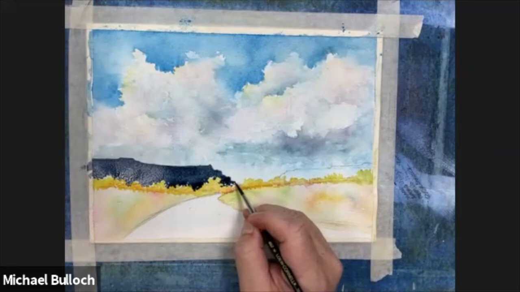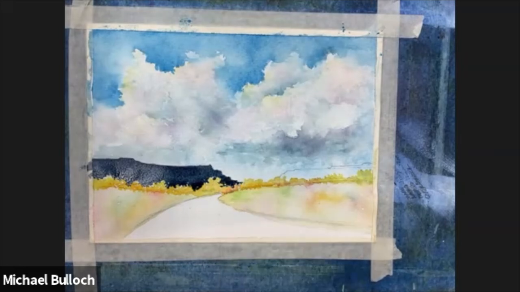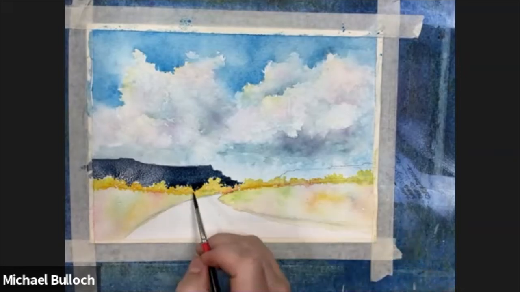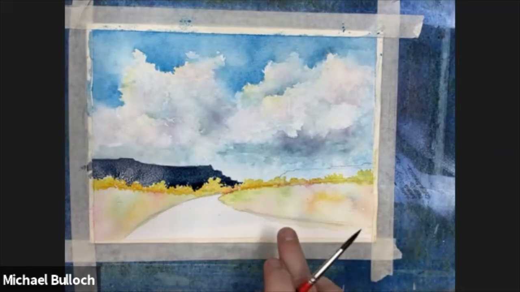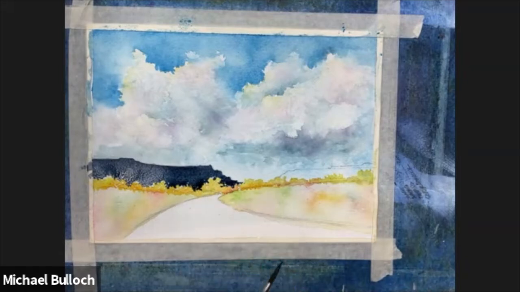So maybe this needs to come out more into there. I didn't draw it quite the way I envisioned it. So it's okay for this to leach into the yellow down here. It is, but you notice I dried that, so it's 100% dry. Even though I'm covering some of that yellow, you'll see that it's not running into it because it's not wet. So I'm getting a nice clean edge.